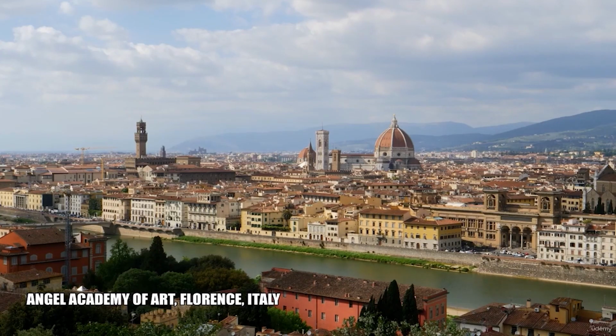The journey of drawing and painting started from Angel Academy of Art, Florence, Italy, under the guidance of Michael John Angel and Jared.